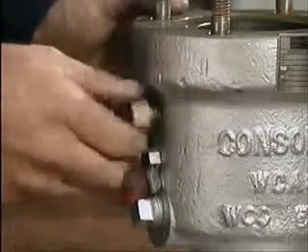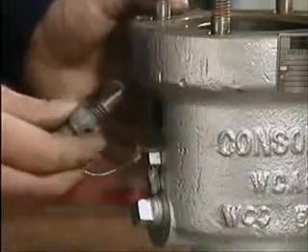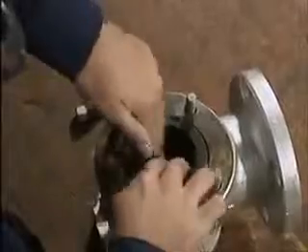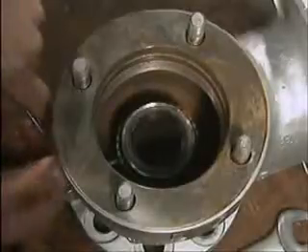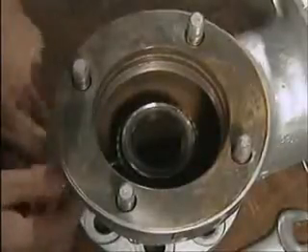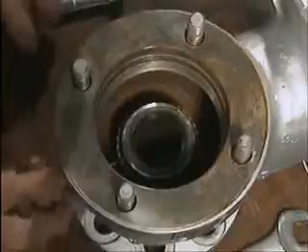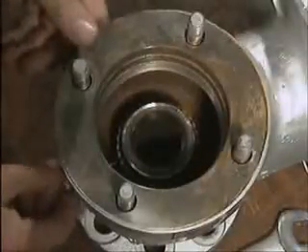Break the upper locking pin free and remove it from the valve body. Then unscrew the upper adjusting ring and set it aside. Now repeat these steps to remove the locking pin for the lower adjusting ring and measure the exact position of the ring.